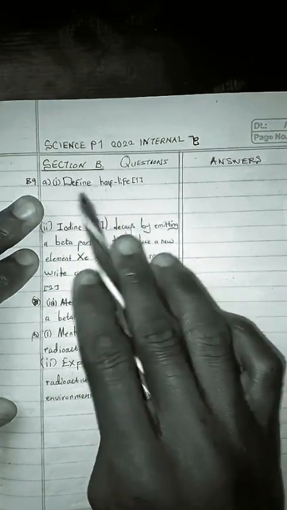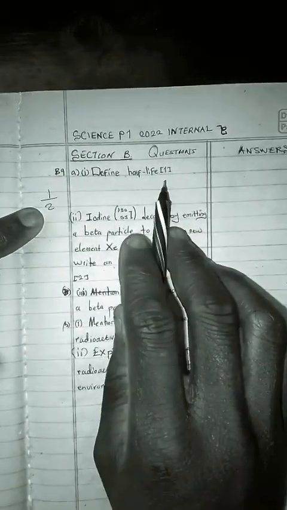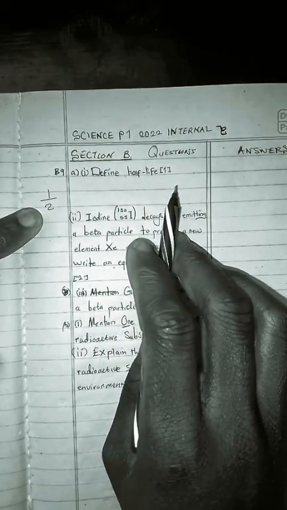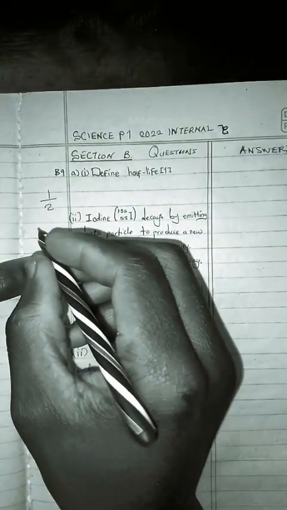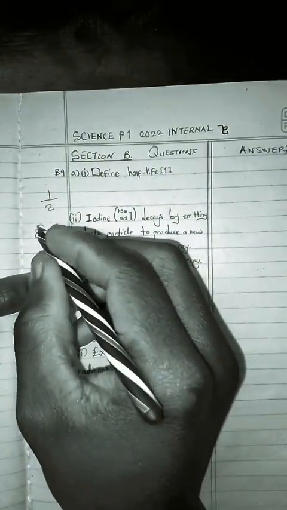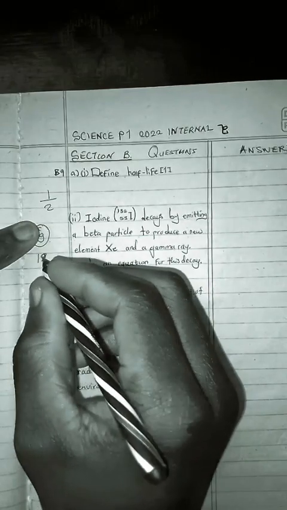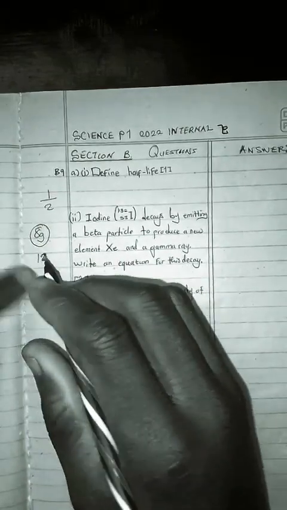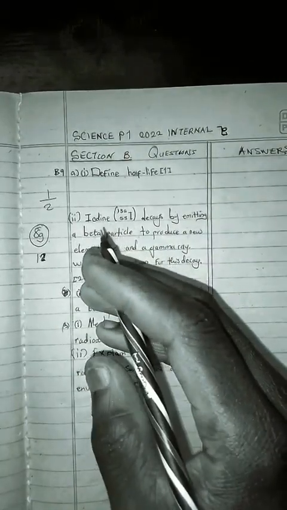So half-life. As you can agree with me, this is half, and then the life. Let me explain it a bit so that you understand. Let's say, for example, you have 8 grams, or let me say you have 12 years. After 12 years, let's say you are going to die.